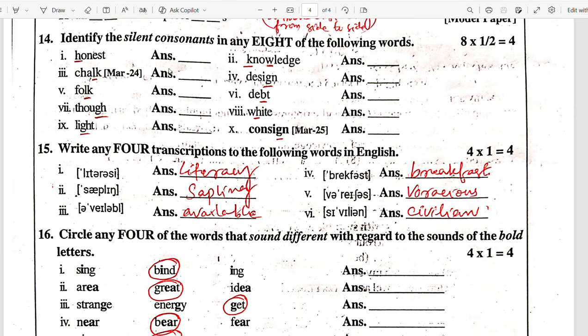Identify the silent consonants. This is very easy. Here we don't pronounce the H sound. Honest, we say "onest", with an O sound. As I discussed before, with honest we always write "an", not "a". Knowledge, K is a silent letter. Chalk, L is silent. Fork, L is silent.